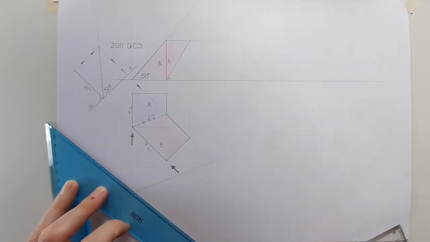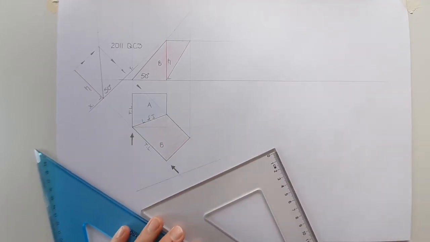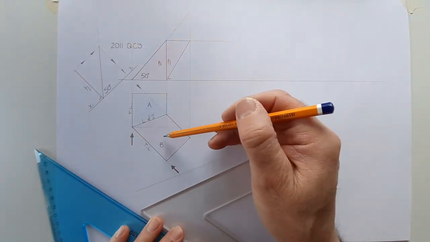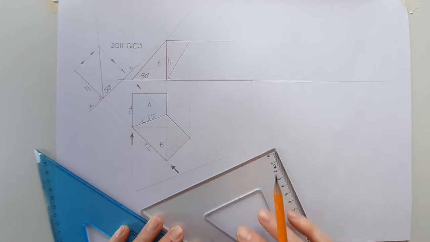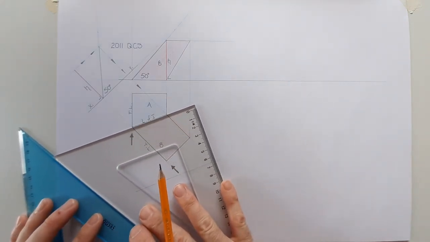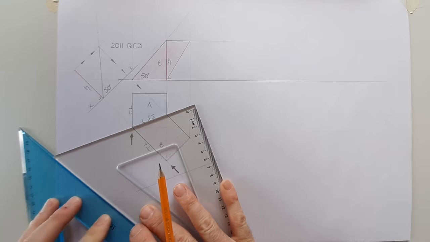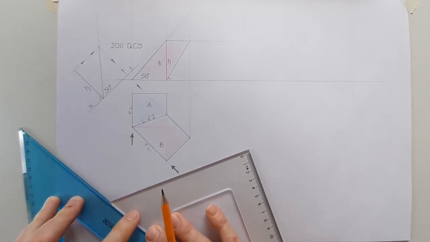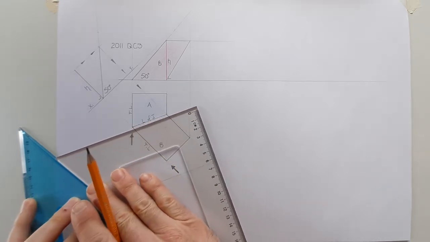Okay, so finding the dihedral angle. Line of intersection. Trying to find the dihedral angle between A and B. So as always, I want to look 90 degrees to the line of intersection before I do anything else. So I'm setting up my XY parallel to the line of intersection.